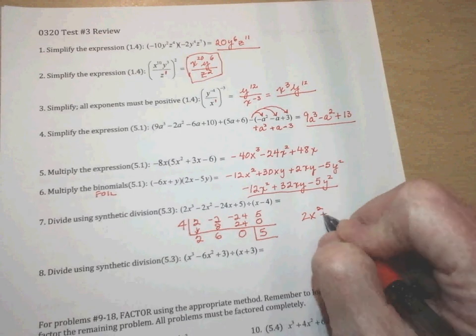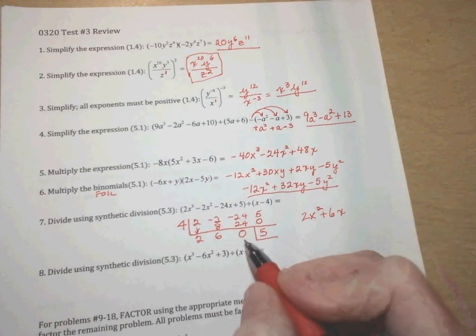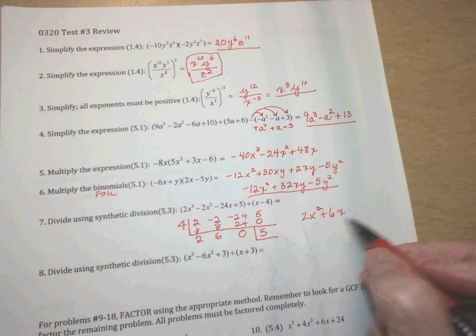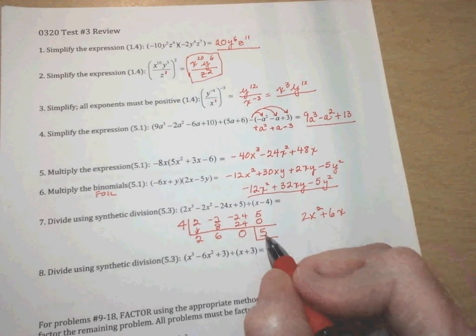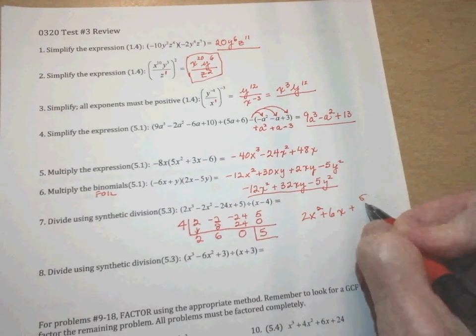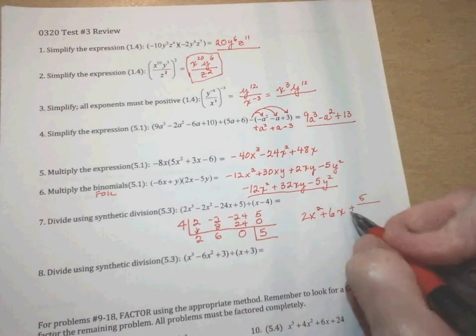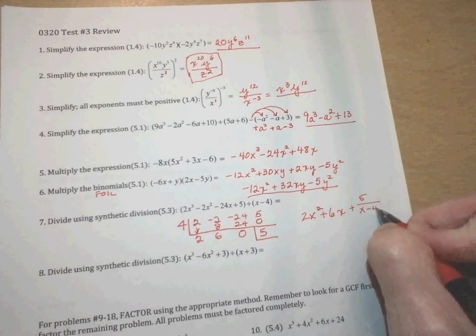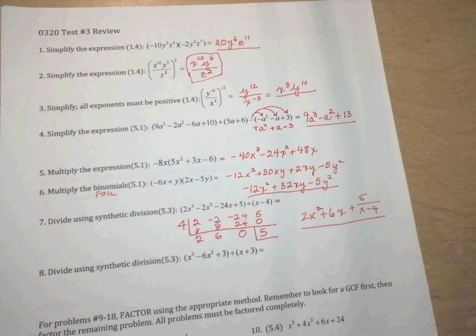Then I'm going to go to plus 6x. Then I don't have any other number to put here, so I'm not even going to put a 0, but this is my remainder. So I'm going to put plus 5 over my divisor, which was x minus 4. And this would be your final answer.